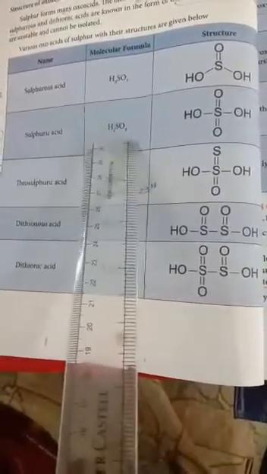You must remember that. Sulphuric acid, H2SO4. Only one oxygen atom is the difference, and that oxygen atom is also bonded with a double bond to the sulfur. So this is the comparison of the structures of sulfurous acid and sulphuric acid.